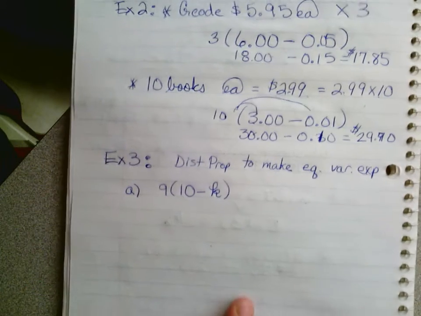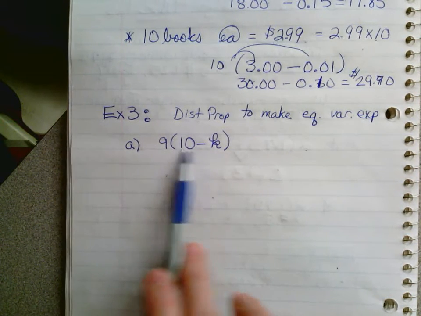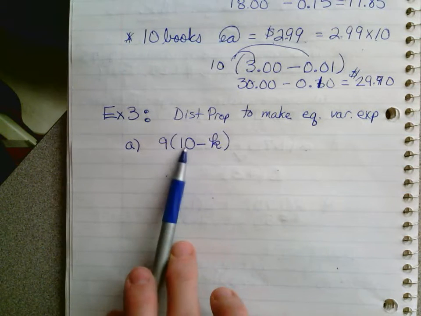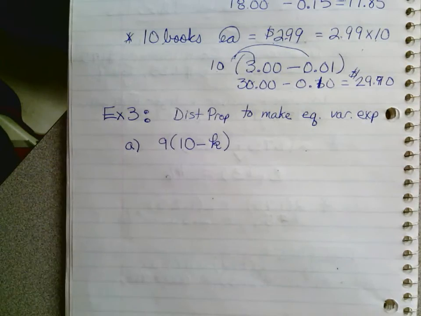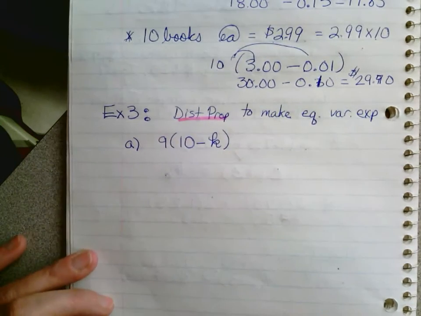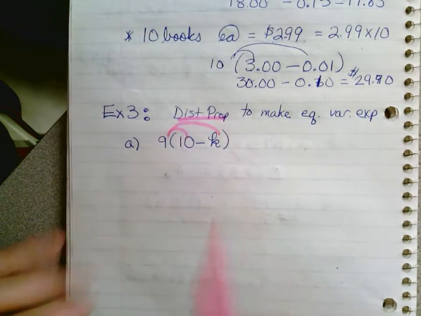Don't get all constipated about this. We're going to get through this. It's not too bad. Just follow along with me. Now you know that the order of operations says that we have to combine whatever's in parentheses, right? Well, you can't combine numbers with variables, which is why the distributive property allows us to multiply each piece separately.